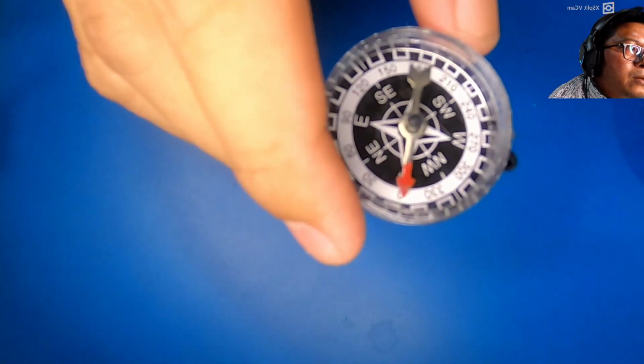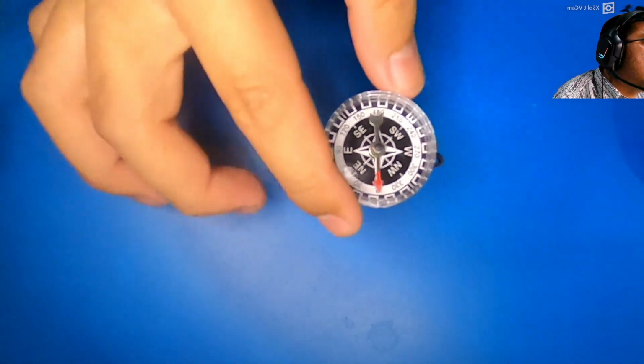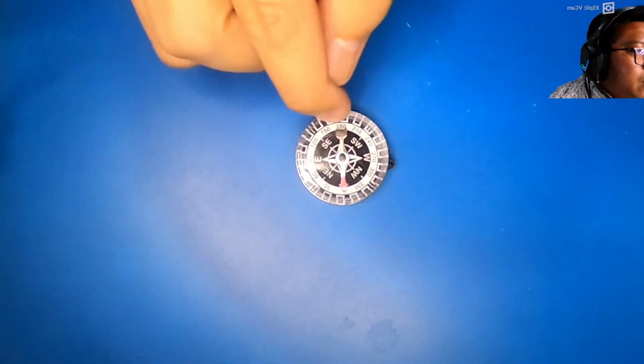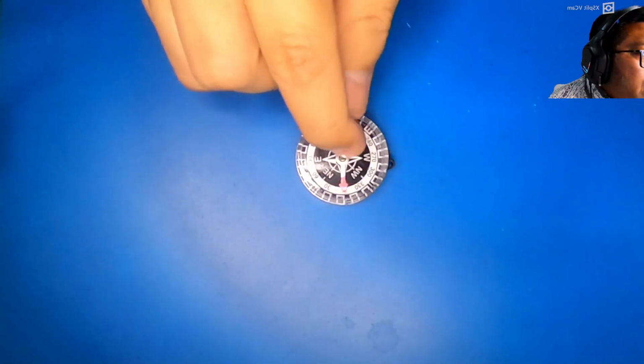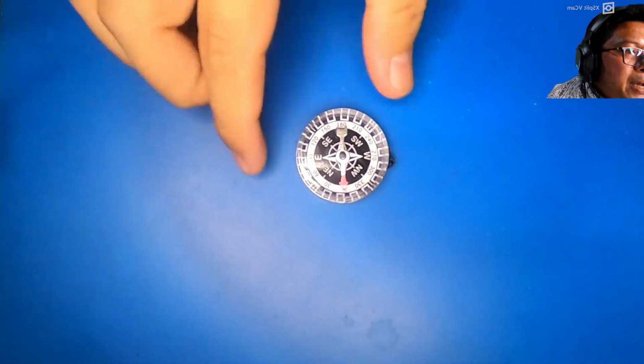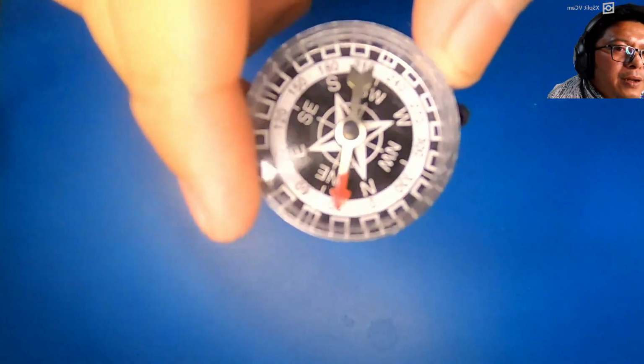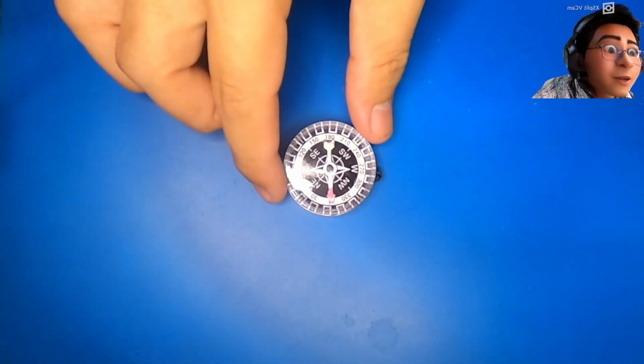The north is that way, more or less. Now if you understand the compass itself, the arrow is a magnet itself. That's why it always points to the north.